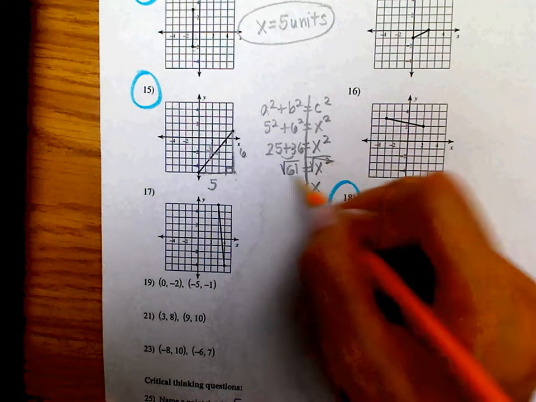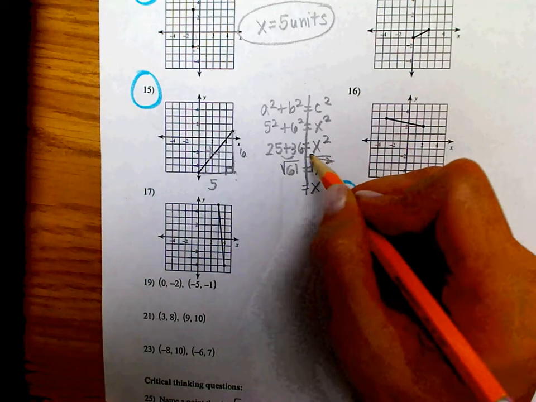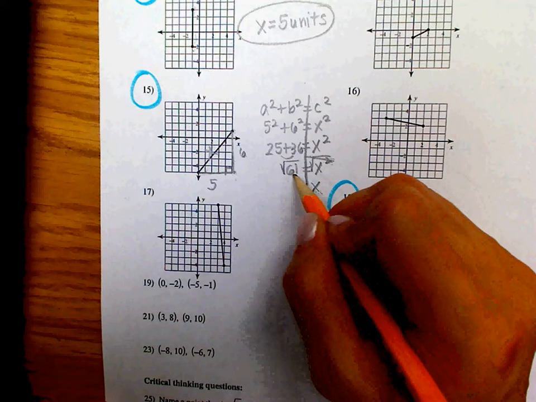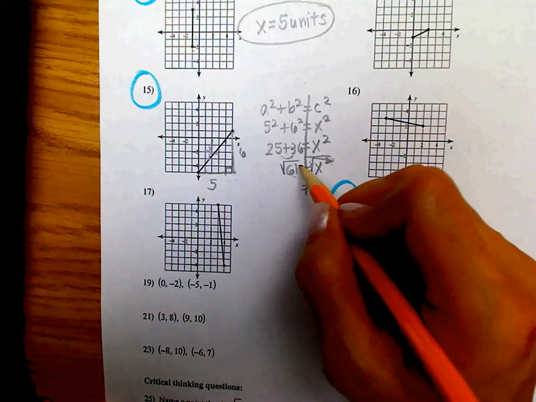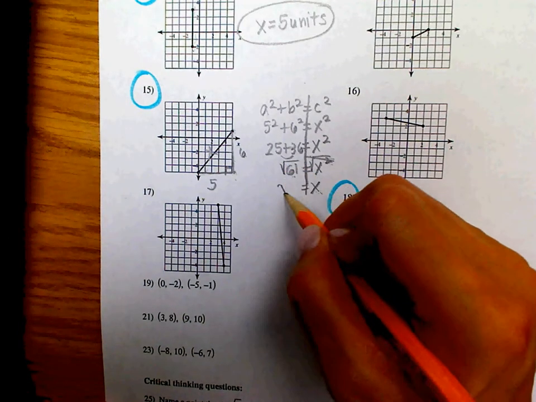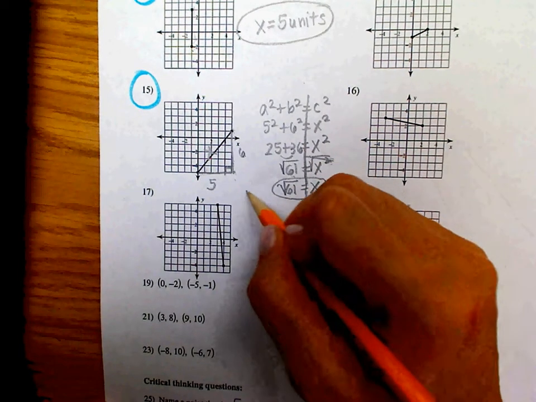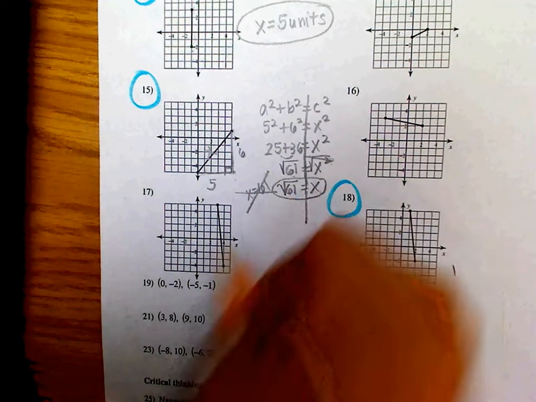Do not circle this yet. That's not your final answer. Your final answer is when you have an x by itself. The question is what's happening on this side. There's no squared here, so nothing cancels with the square root, so the 61 stays stuck under the square root. Do not say x equals 61. That is completely wrong, okay?